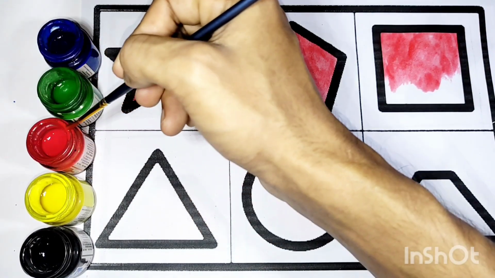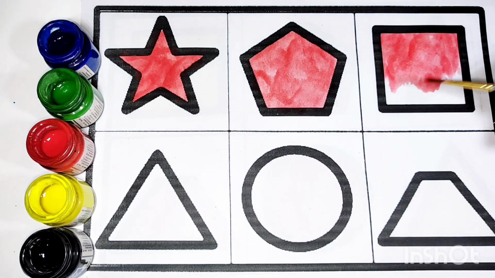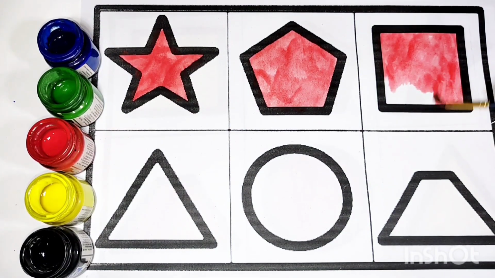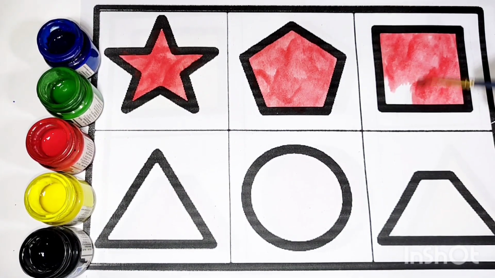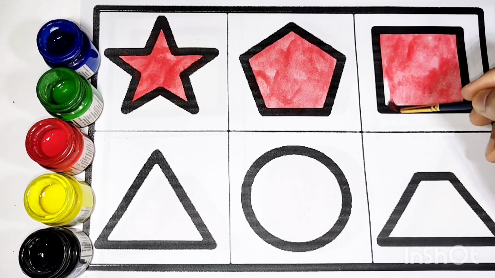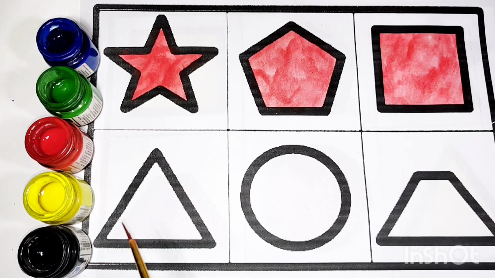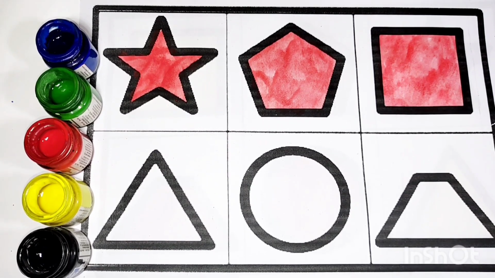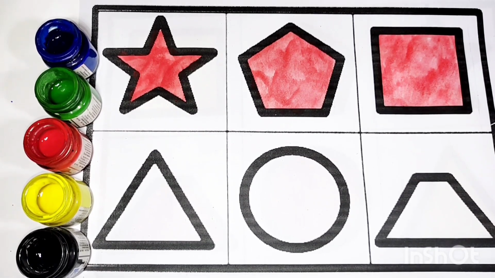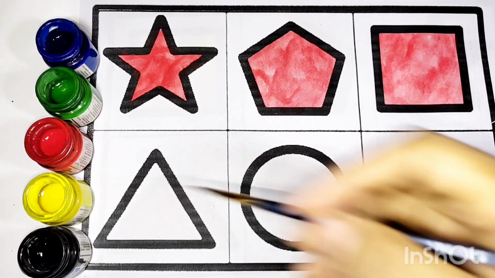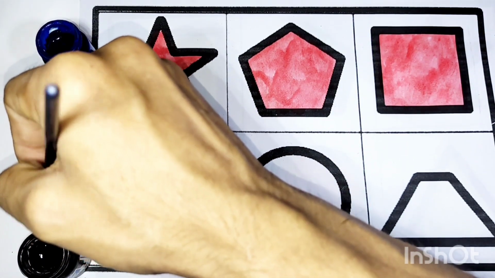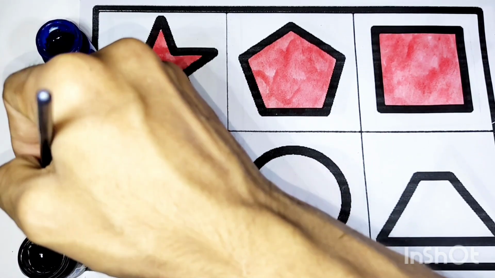Kids, now we're using the color of red and coloring square. The next one is triangle, the shape of triangle. Now we are using the color of yellow. Kids, now we're using yellow color.